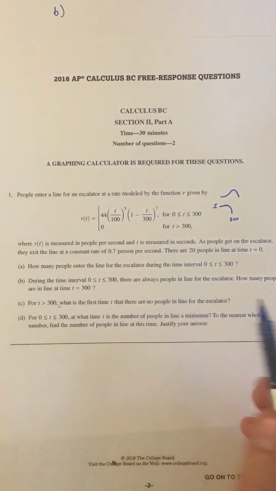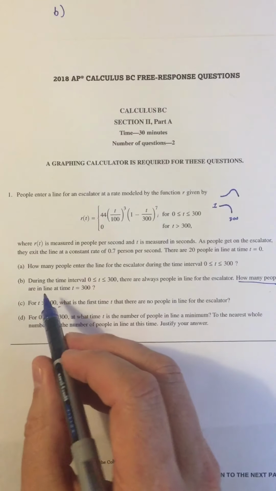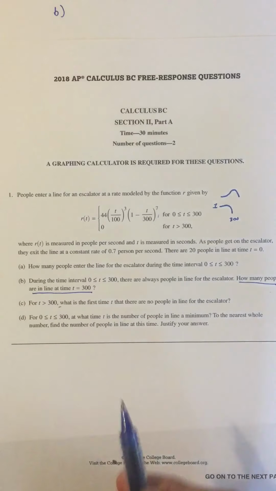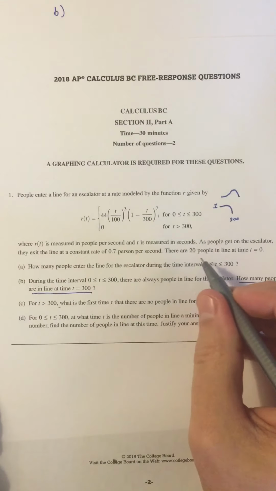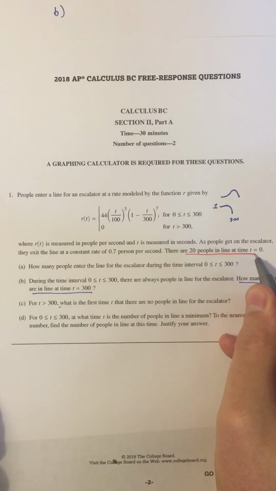How many people, but this is the important part, how many people are in line at time t equals 300? So we need to know how many people are in line. So now we need to take into account more of the things that they told us. For example, we need to know that there were already 20 people in line at time t equals 0.